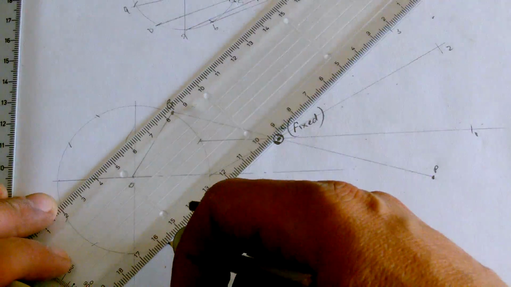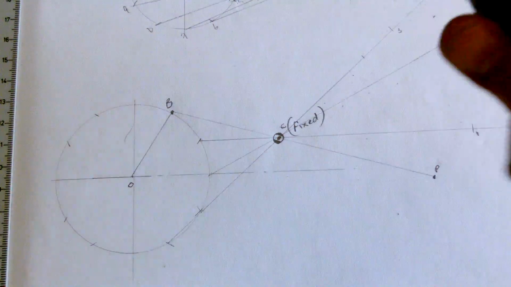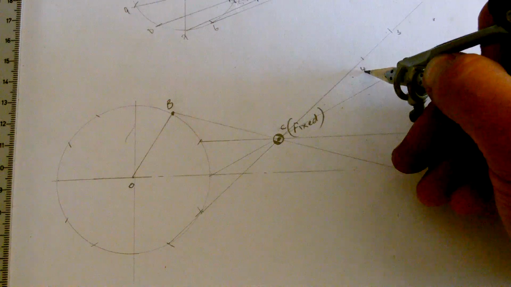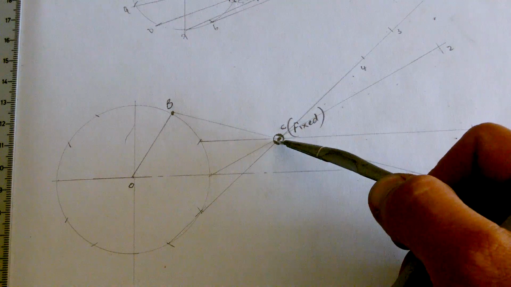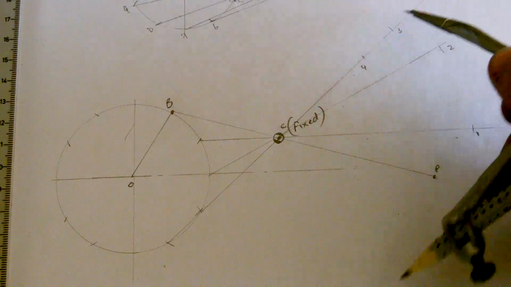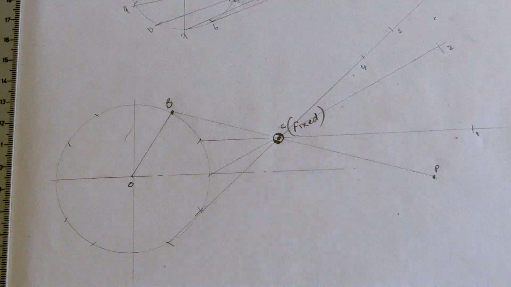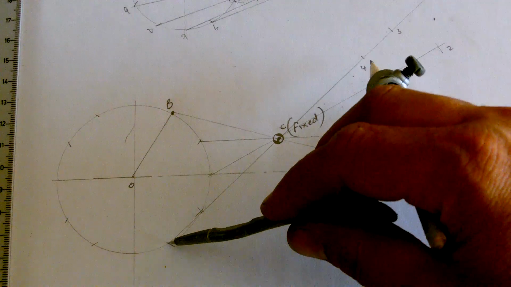New position of B, there, and that's my number 4. Notice that this distance is always changing, and so is this distance. But the whole distance of BP is always the same.